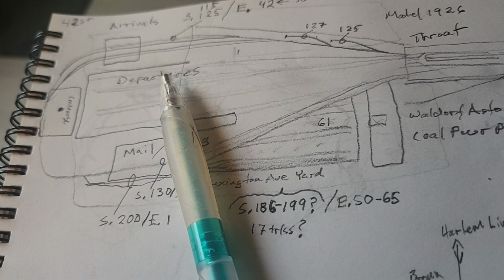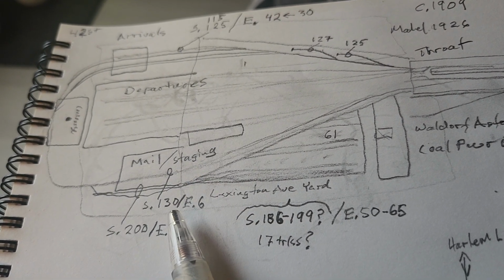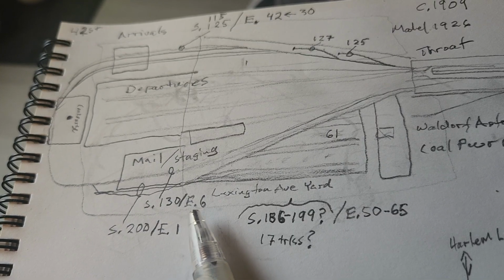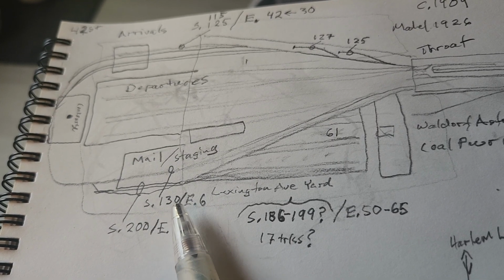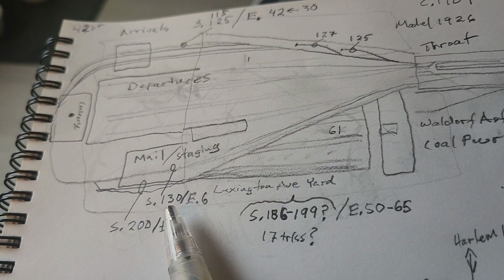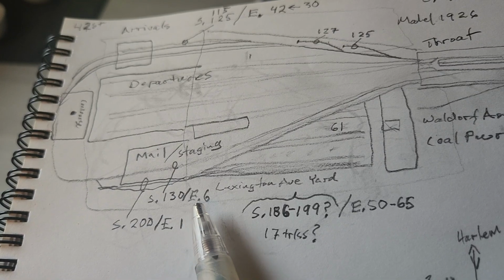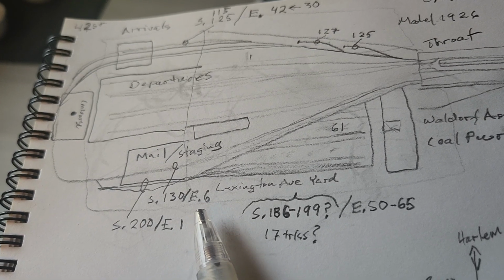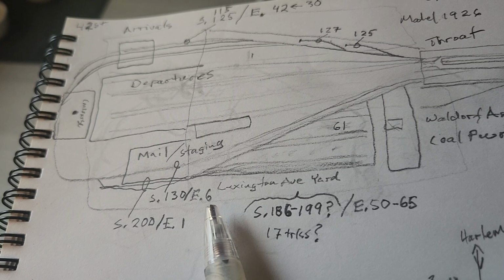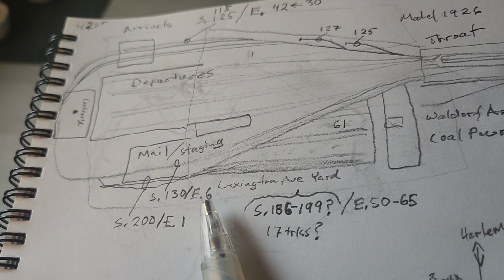And yeah, so the furthest over I could see on the suburban level of there being rails on the Penn Central map was about track 130, which I believe lines up with the express level, the upper level of track 6 or track 7, or 5, 6, or 7.